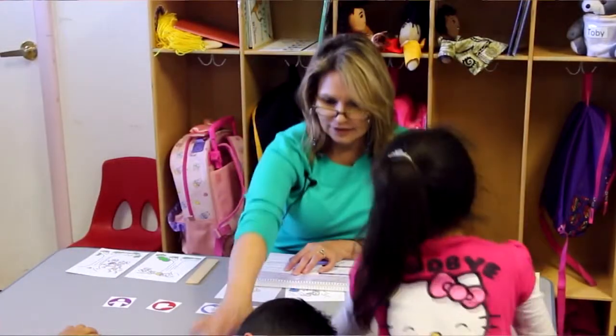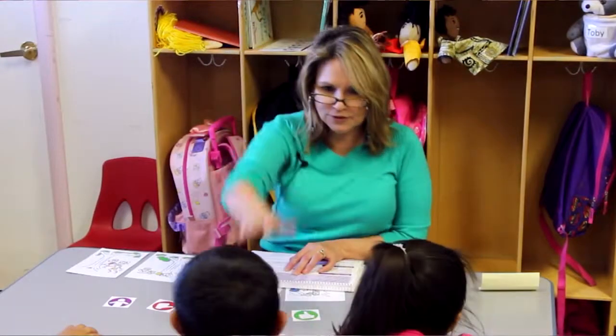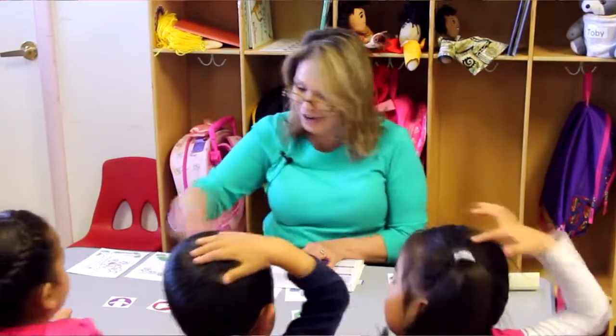Story Gestures is another game that can be played, but it has no materials. The children use gestures instead of the manipulatives to indicate they understand the pattern of the story.